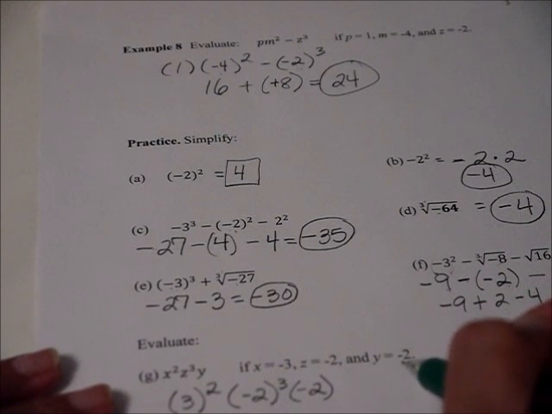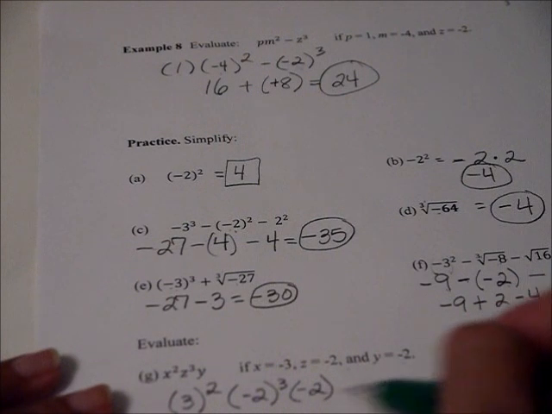Oh, Z and Y were the same. I'm looking back at that. I feel like I must have written that one wrong. Nope, they're the same. I peeked in the book.